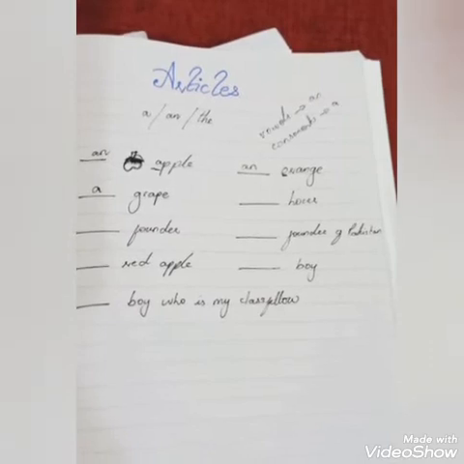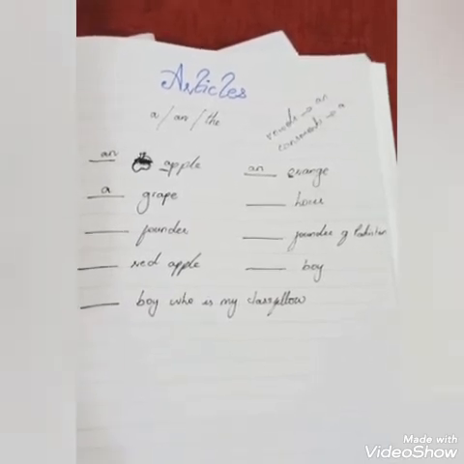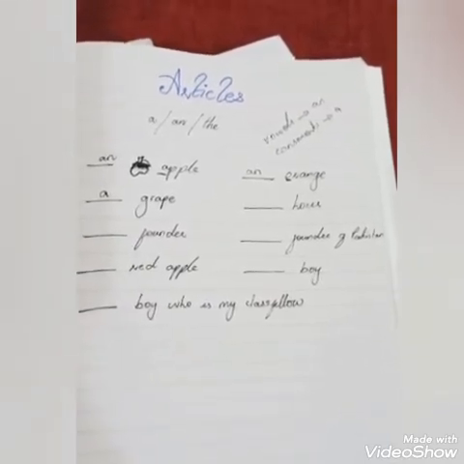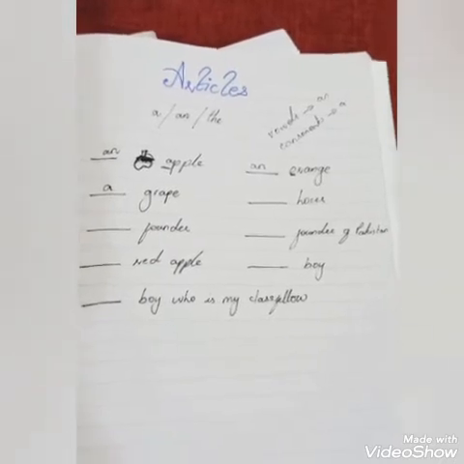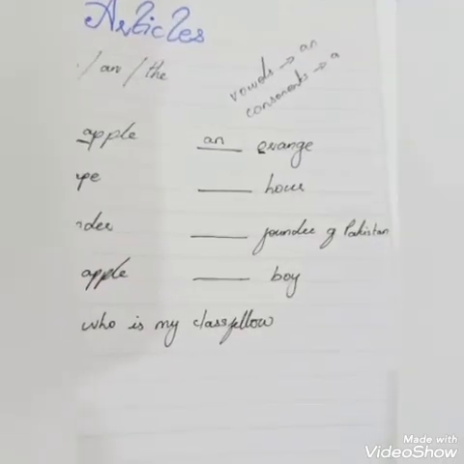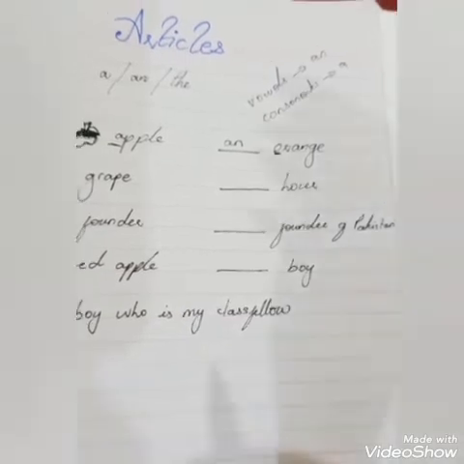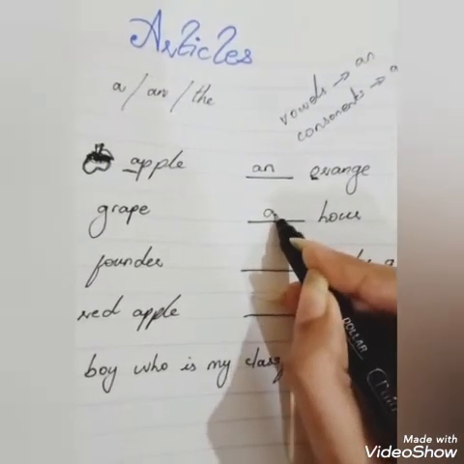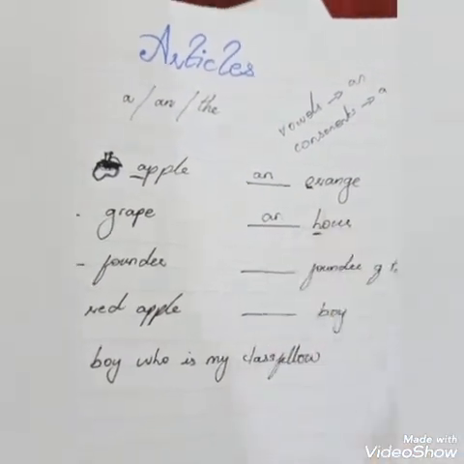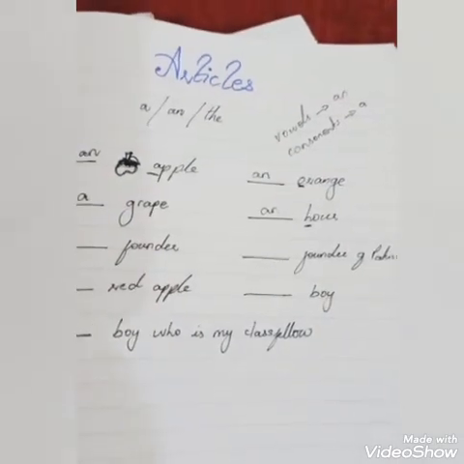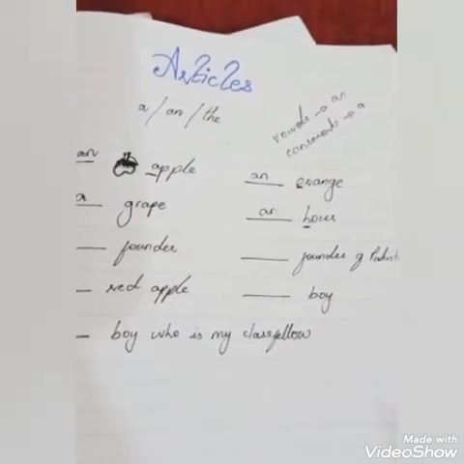In some cases, if there is a consonant, we know the rule, with the consonant you have to add "a", but with hour, here we have to add "an". Now the question arises that H is a consonant, so why am I adding "an" here?